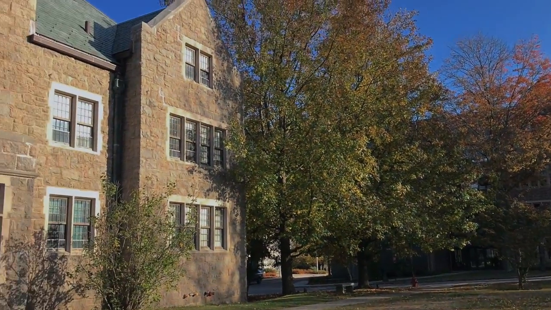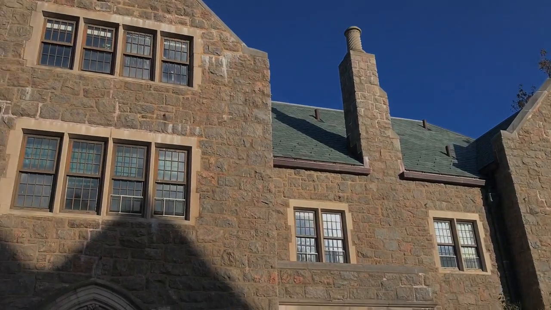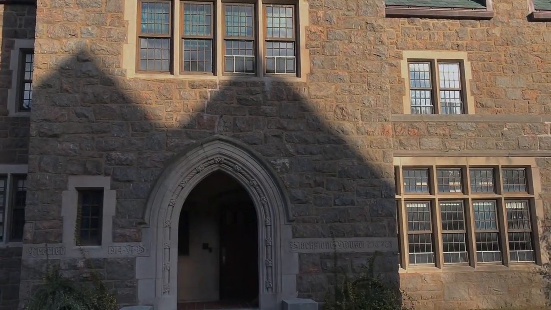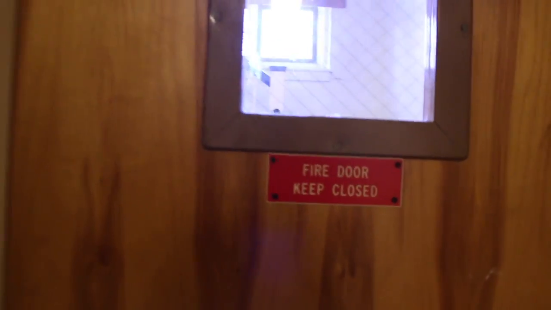This is the beautiful residence building of Blackstone. This building was constructed in 1914, making it the second oldest residence hall on campus. Our site is located through this door leading up to the second floor. The site is over a century old and there is much evidence of deterioration.